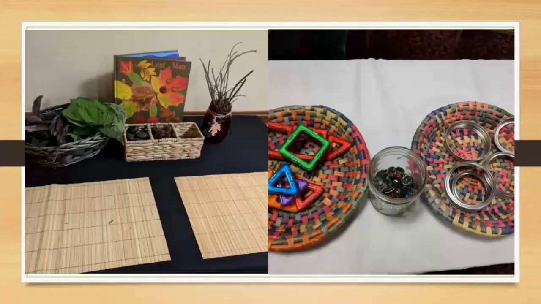So you'll be able to look at all this again. Here's a great example of Leaf Man. That's a story that I like to use a lot, putting out materials like that. And just some other ideas there. Using a glass jar to put the stones and gems in.